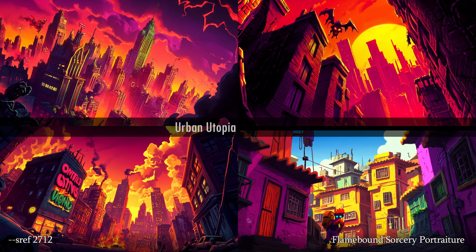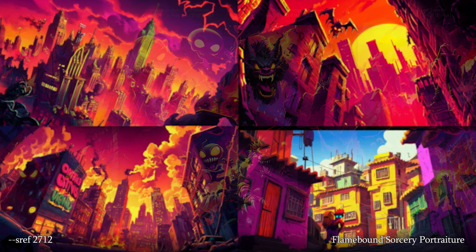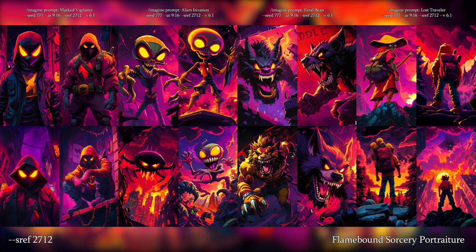Number 712. Flamebound Sorcery Portraiture. With its bold use of neon purples, reds, and oranges, this style feels electric and chaotic, perfectly suited for high-energy, dystopian cityscapes or action-packed adventures. The vibrancy is captivating, but might overwhelm more nuanced storytelling. This dynamic style earns an 8 out of 10 for its striking visuals.